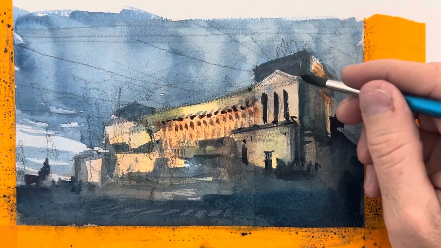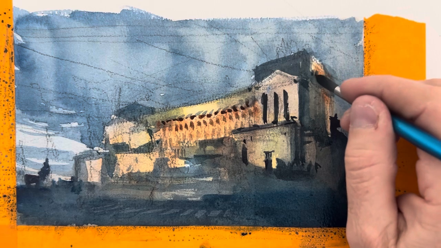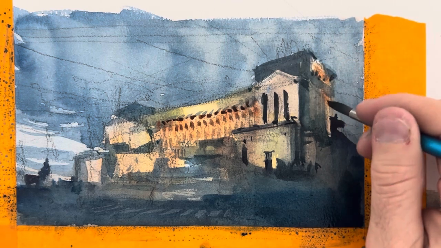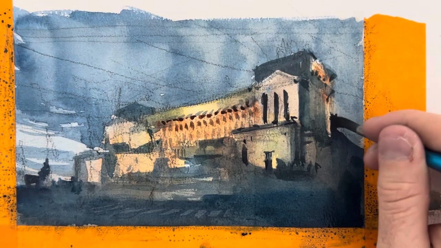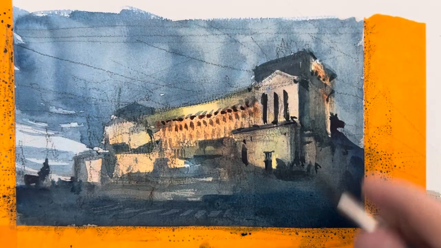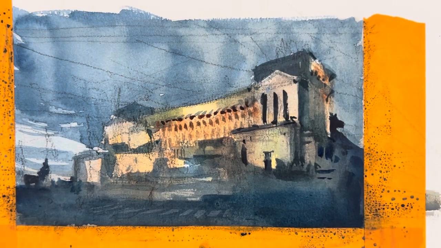So do we want to do everything? No, I don't think so. We just want to suggest enough to make sure that we understand what we see. But if I go too far into the details, I'm pretty sure that I'm going to lose the spontaneity and the sketchy effect.